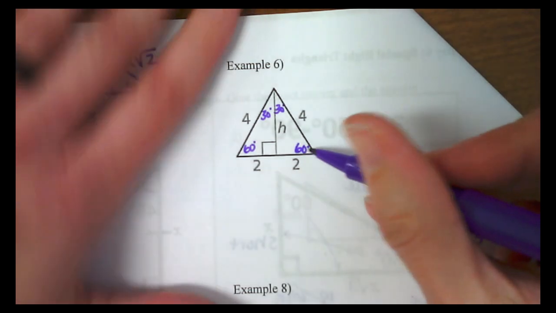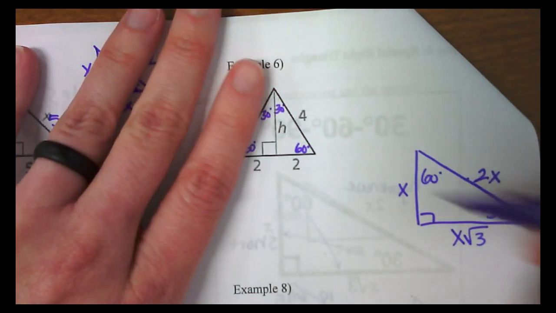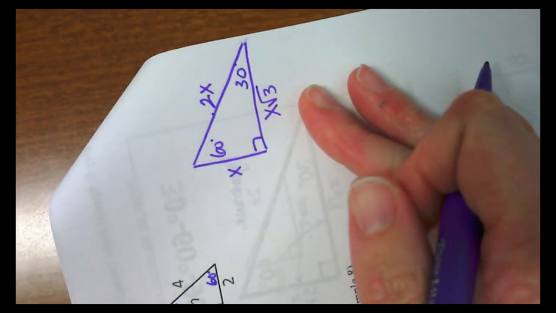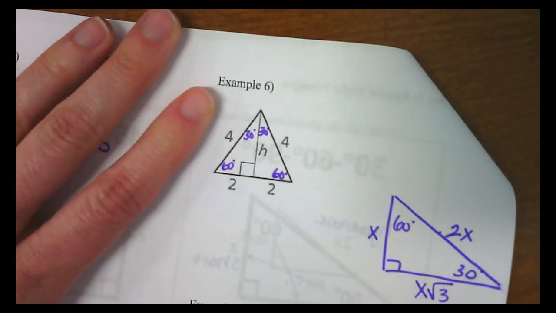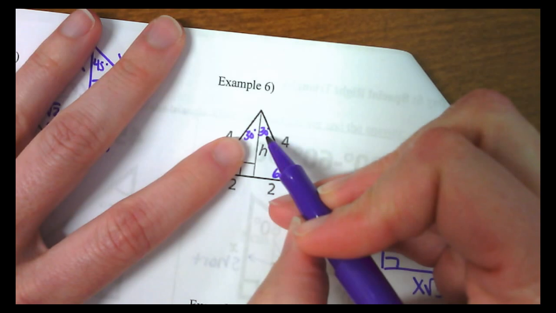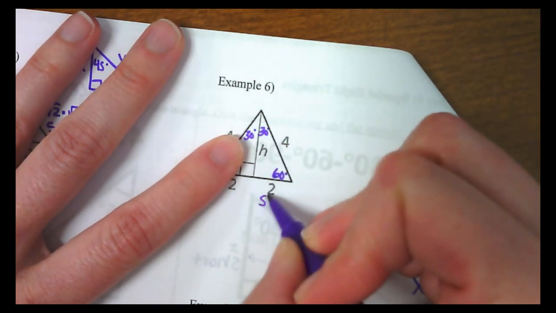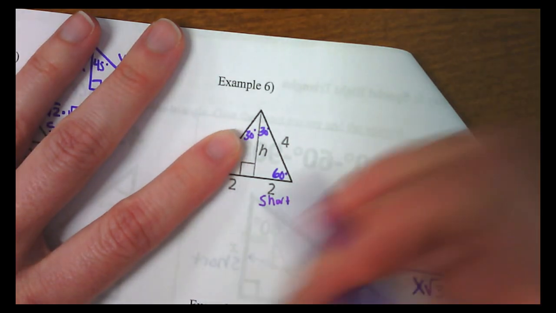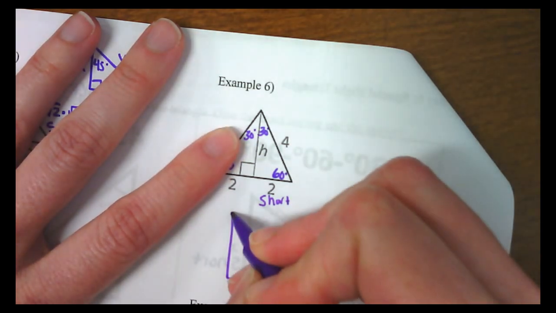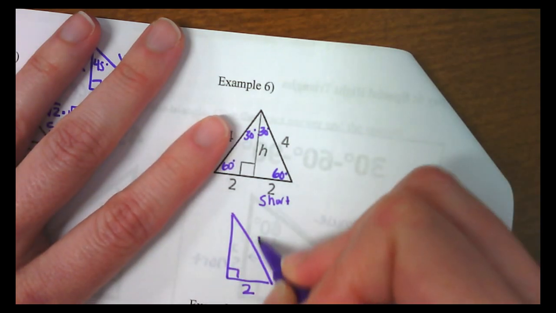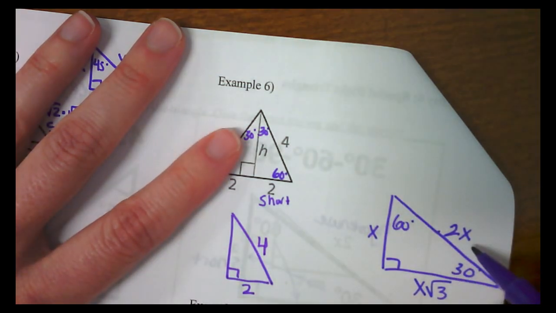Okay, so in this picture, the triangle's just flipped around. It's like I took it and turned it. So here, across from the 30, this is the short part. I'm going to redraw this triangle. Okay, 2 is here. 4 is here. 4 is in the hypotenuse spot.